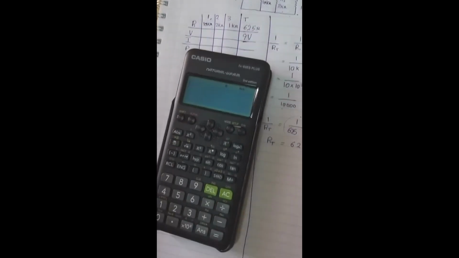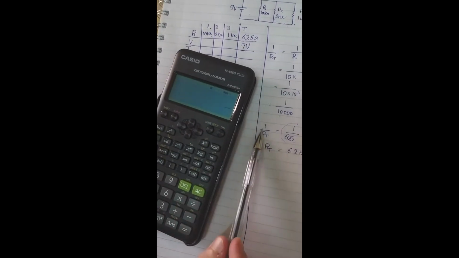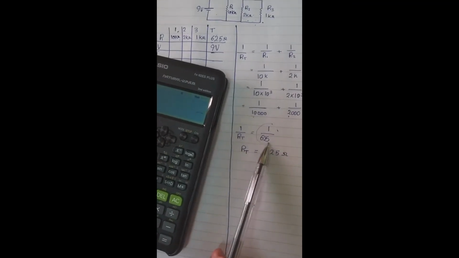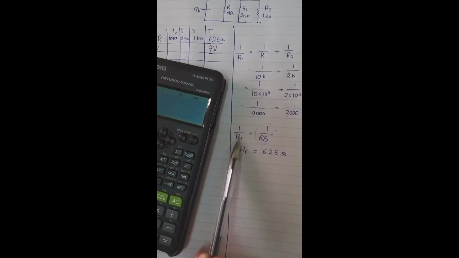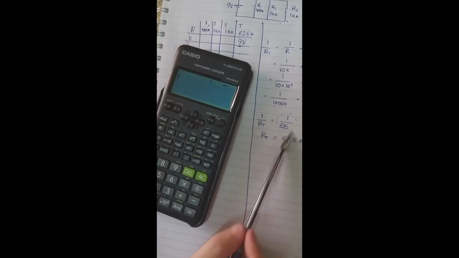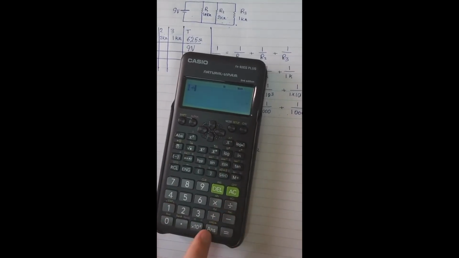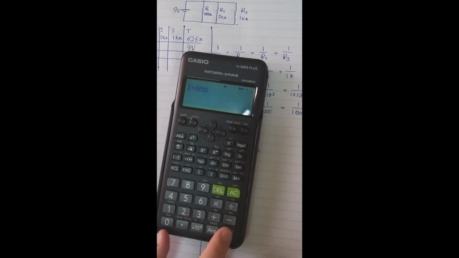The next step is to find V1, V2, and V3. Again, when we get 1 over R total is equal to 1 over 625, this is not R total. To get R total, take the inverse. How can we get the inverse? It's 1 divided by answer, which is equal to 625 ohm. We wrote it here in the table.